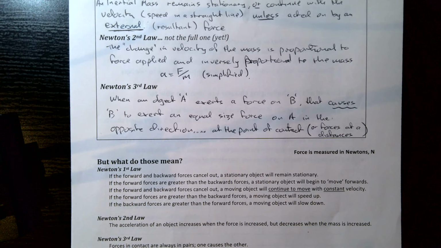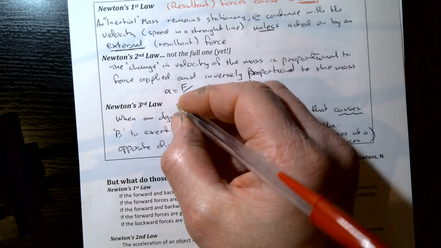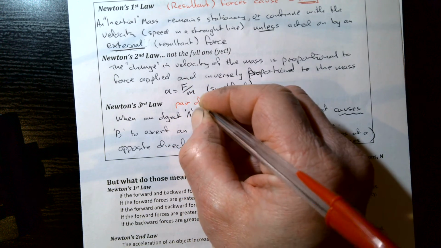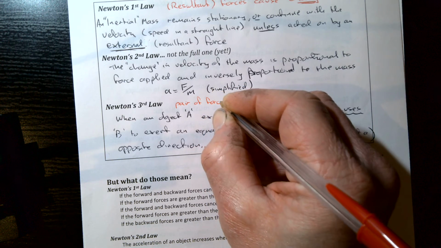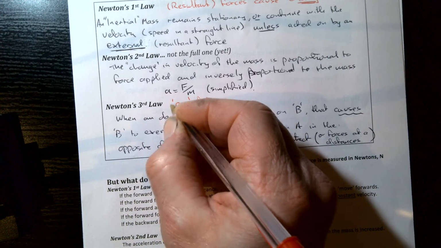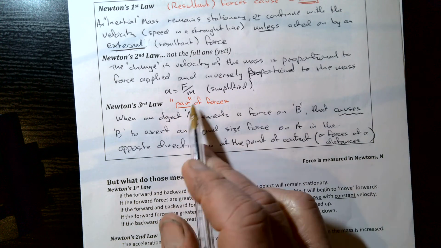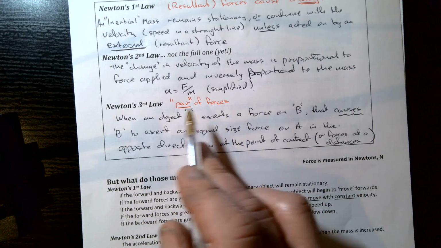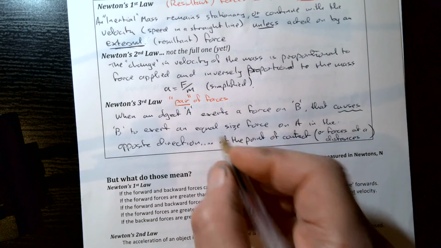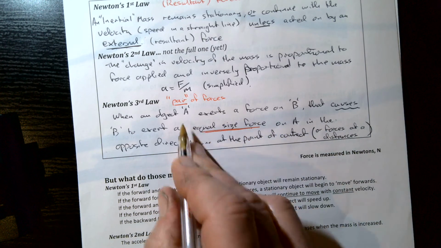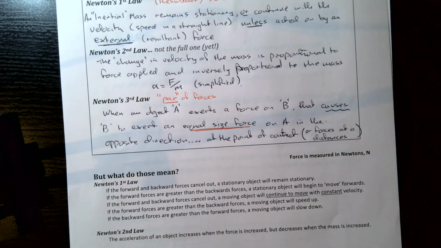However, and this is the crucial idea, are they a pair of forces? Or are they just forces that can change size? If they're a pair, if you have a force, it will always have a second one trying to stop it. They will always be the same size. That is the crucial thing, the only thing that's working in Newton's third law.